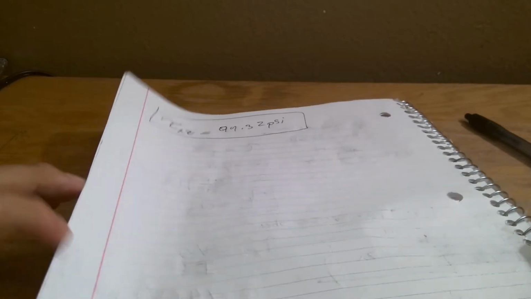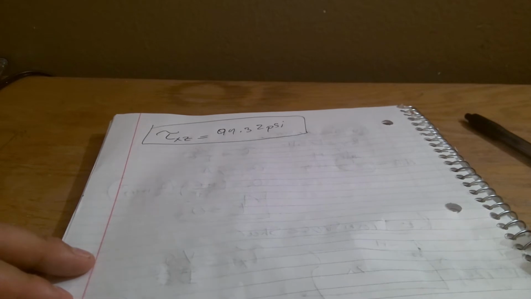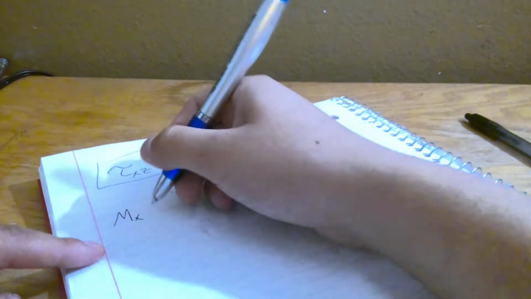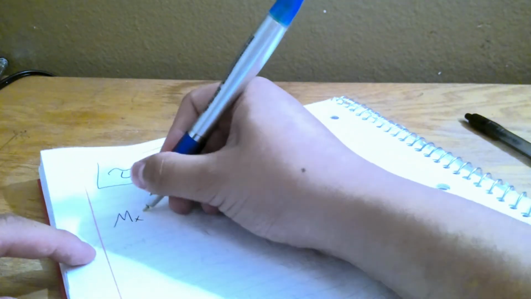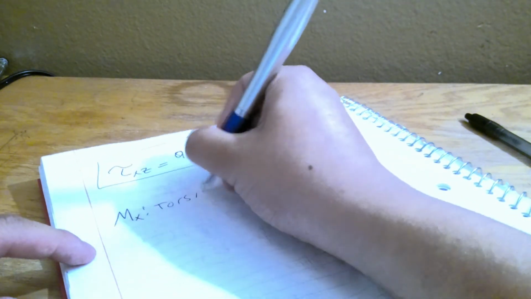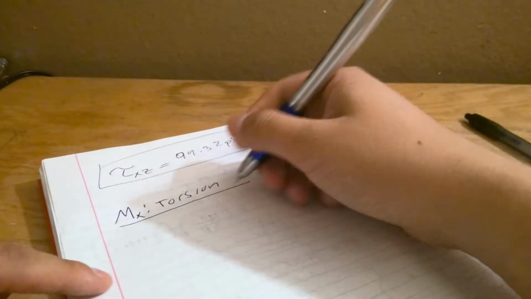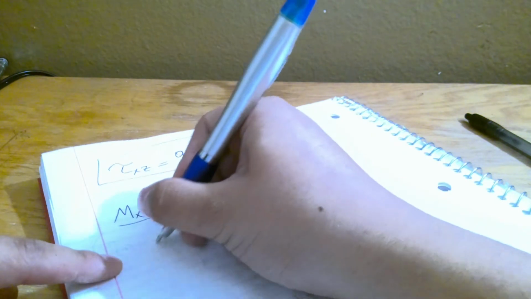Now what we're gonna do is use our moments. So Mx should be torsion. Then we're just gonna need to draw the cross section.